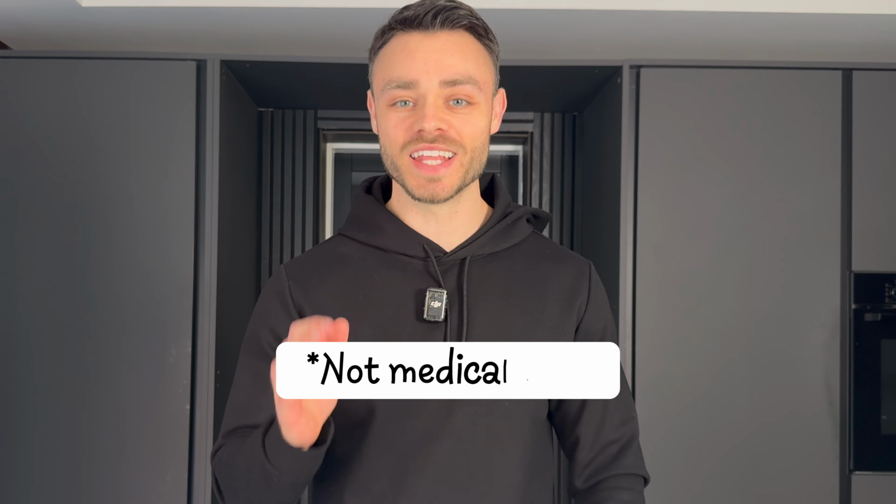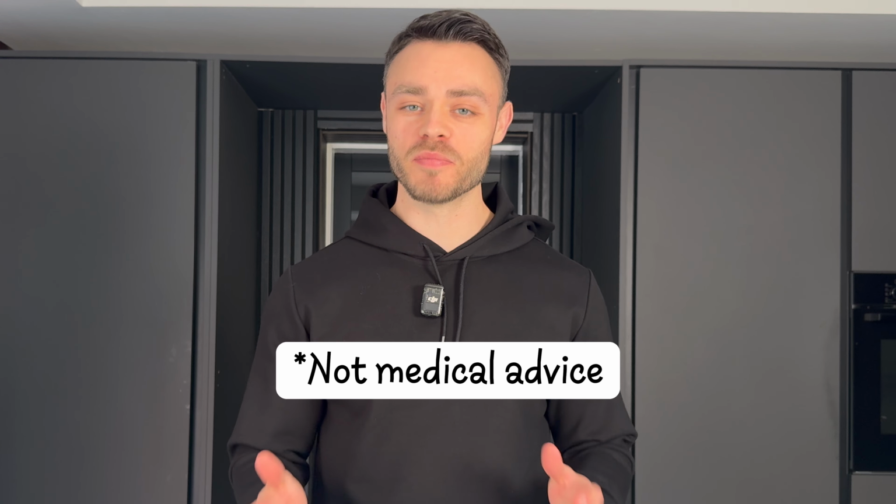But one thing I need to make clear is that even though this looks like a medication review, because I am a prescribing pharmacist, I need to make sure that this is not medical advice. It is for informational purposes only, and you should seek the advice of your clinician if you want to adopt or adapt any of your treatments going forward.